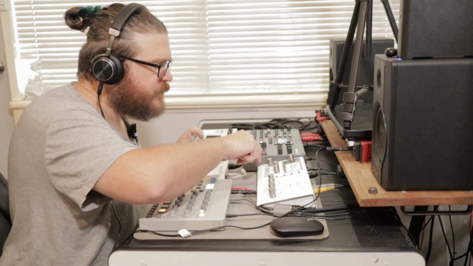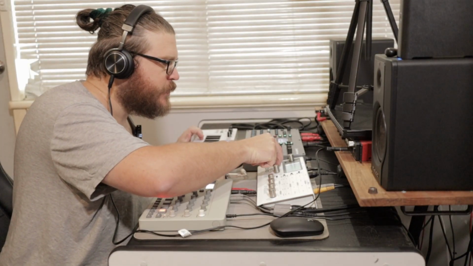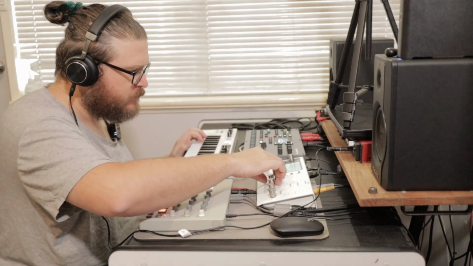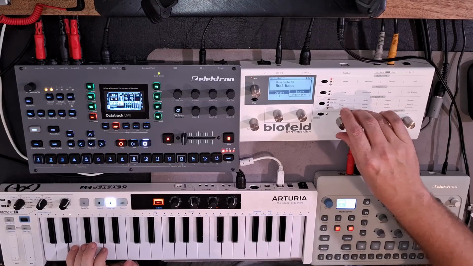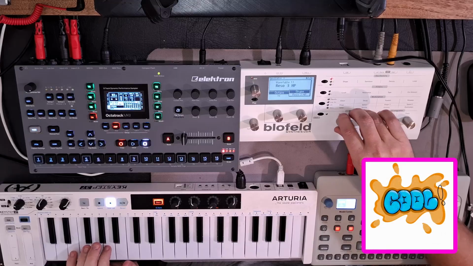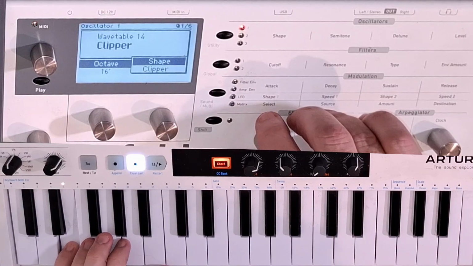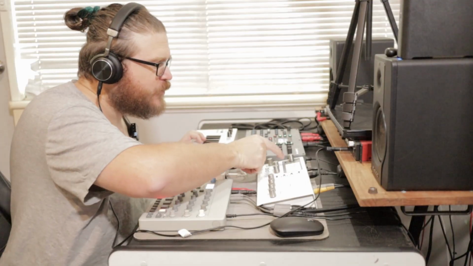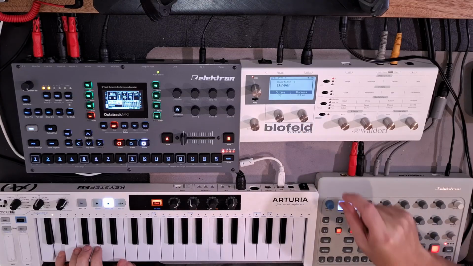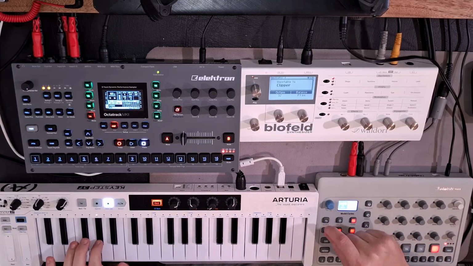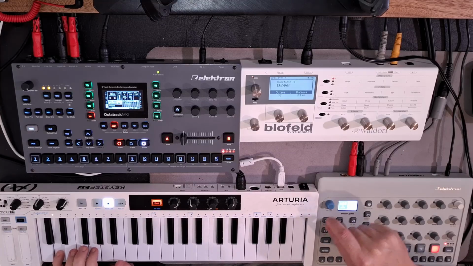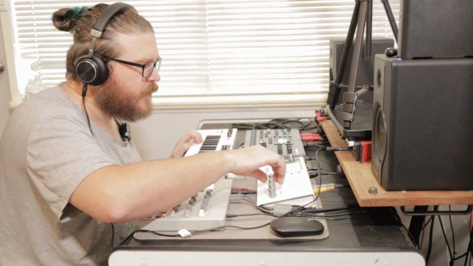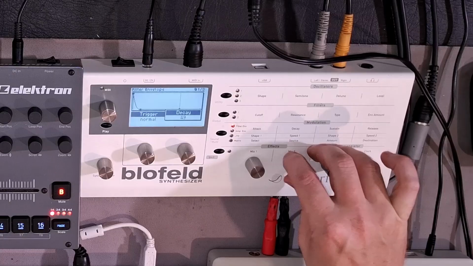I'm just going to drop the octave down too, because we'll start with a bass sound, so we sort of want to hear what these wavetables sound like in that sort of register. That's cool. Is that too aggressive? That's pretty cool. Let's try and shape the wavetable modulation a bit.